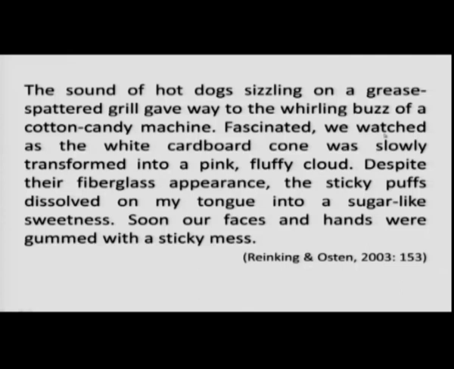Fascinated, we watched as the white cardboard cone was slowly transformed into a pink fluffy cloud. So, we watched, so this is a visual image. Then color, there is pink, yes, so this is again visual image. Fluffy, this is something to do with touch. Despite their fiberglass appearance, so appearance, this is again visual image.